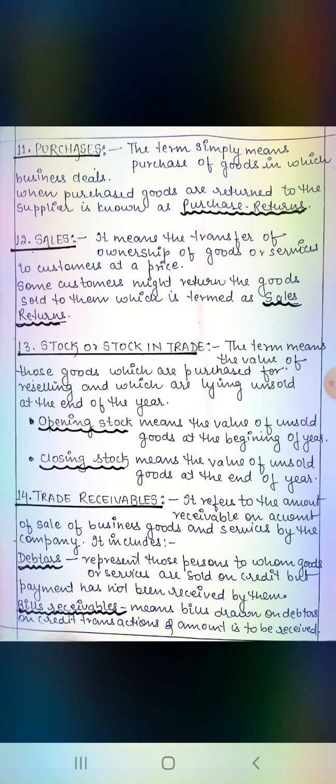Next is trade receivables. Trade receivables refers to the amount receivable on account of sale of business goods and services by the company. ट्रेड रिसीवेबल का सिंपल सा मतलब होता है अगर आपको कोई भी अमाउंट रिसीव होनी है किसी से भी, if you have to receive a certain amount from anyone because you have made a sale of goods and services to that party and the amount is still pending, the amount is not received by you, so this type of receivable is known as trade receivables.